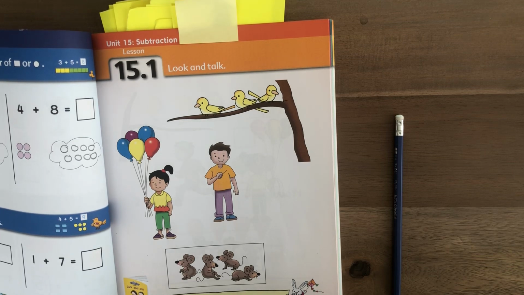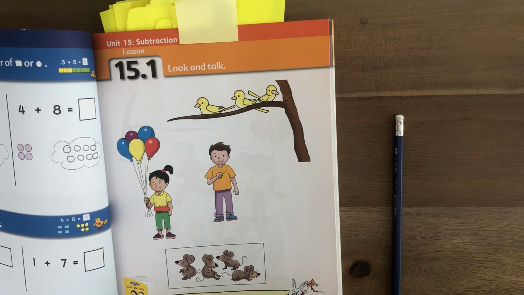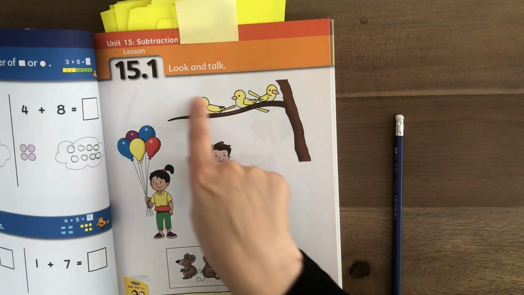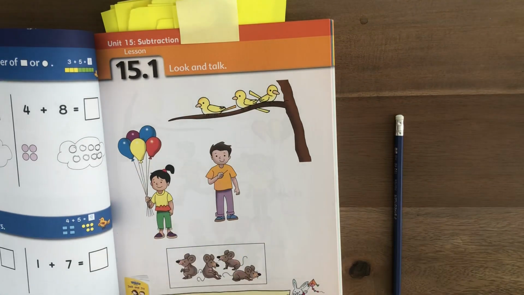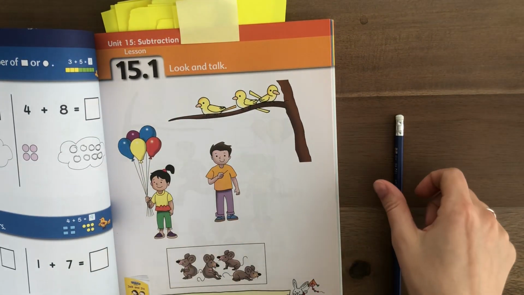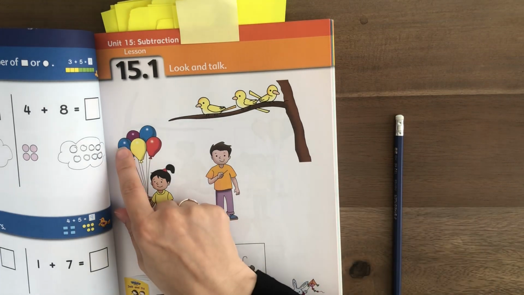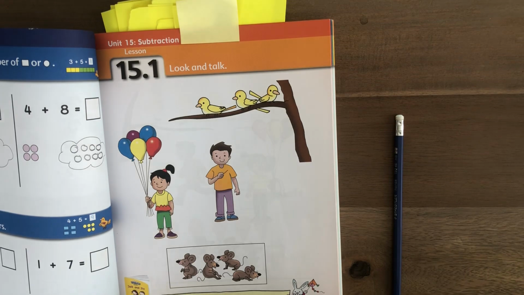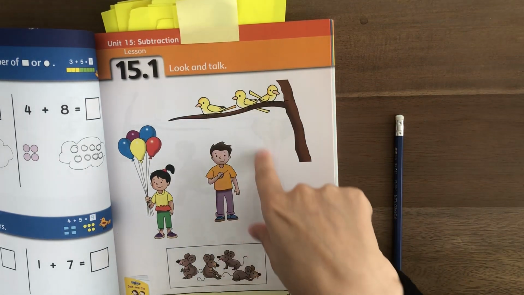And we're just going to begin by looking at this picture. What we're going to focus on is this situation right here. So in this picture here, boys and girls, we have a little girl and she has some balloons. Let's count how many balloons she has. 1, 2, 3, 4, 5. She has 5 balloons. And here is a little boy.